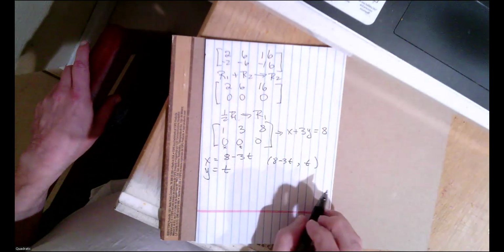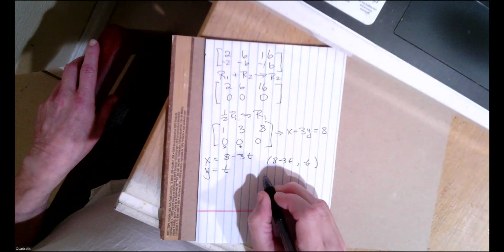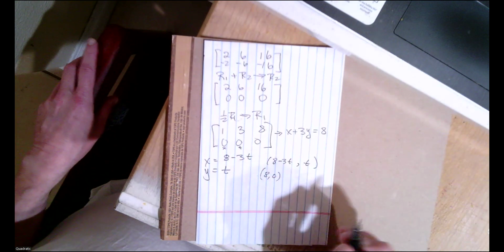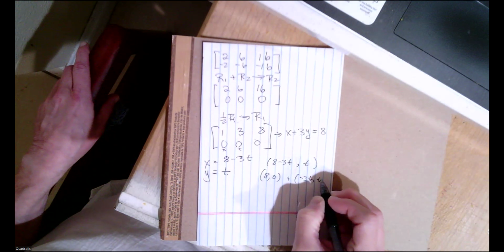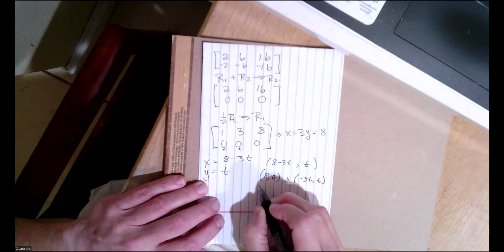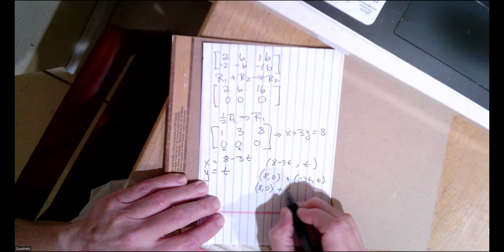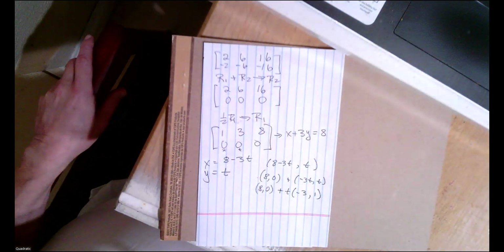But I could write the solution set as 8, 0 plus -3t, t. Or I can write it this way: 8, 0 plus t times -3, 1. These are just all different ways of writing the same thing.